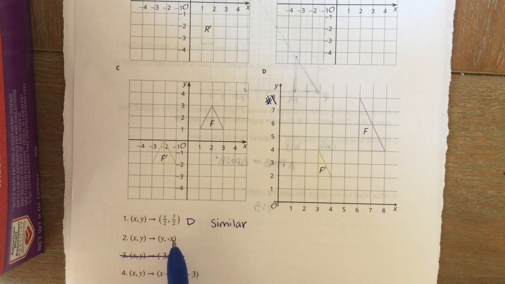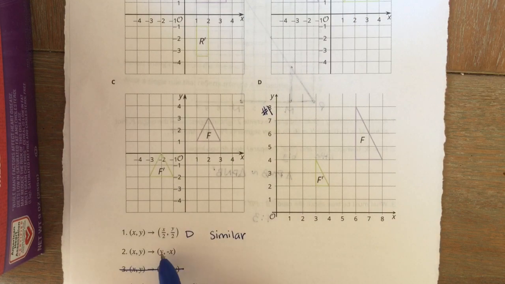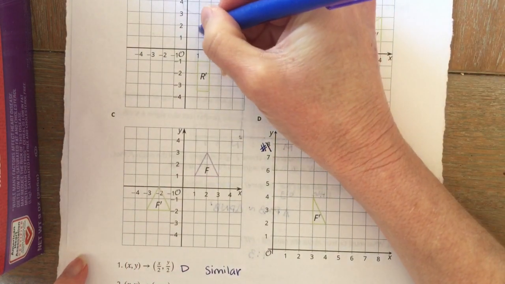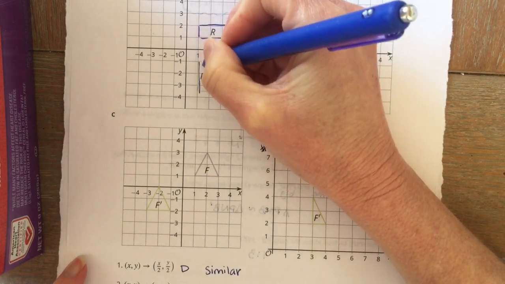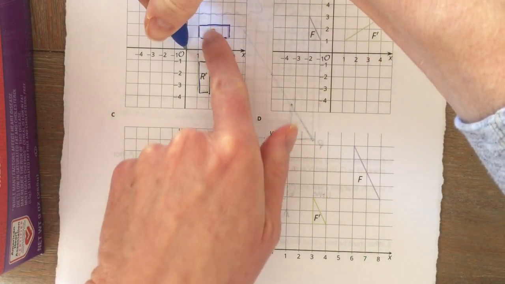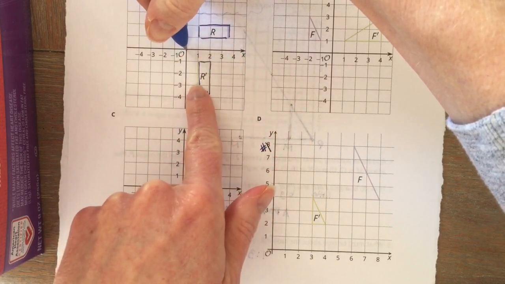So now I look at this particular one. This should be a rotation about the origin where my x, y is going to y, negative x. So I look at my pictures. This picture stands out to me as one that would be a rotation. If I had my patty paper, I could trace R and hold it on the origin and start rotating. And then as I rotate, this would point downwards.